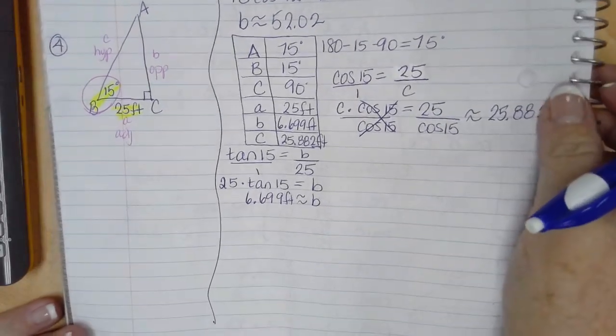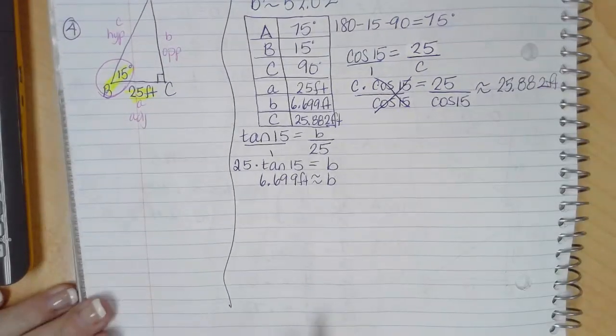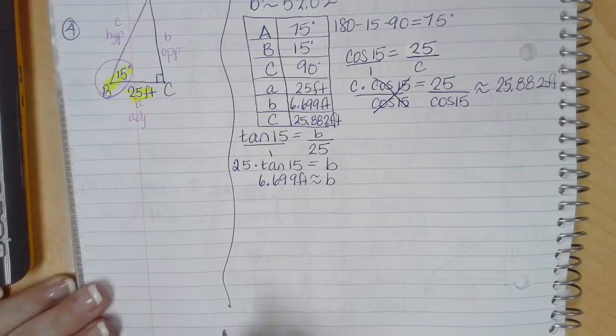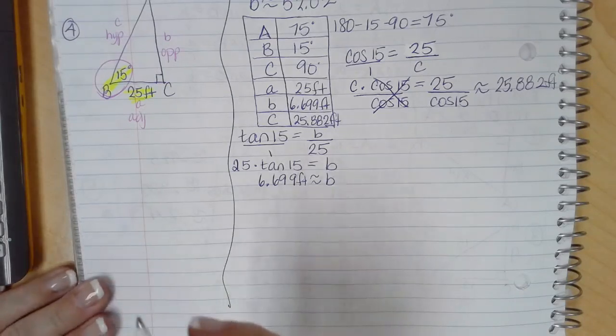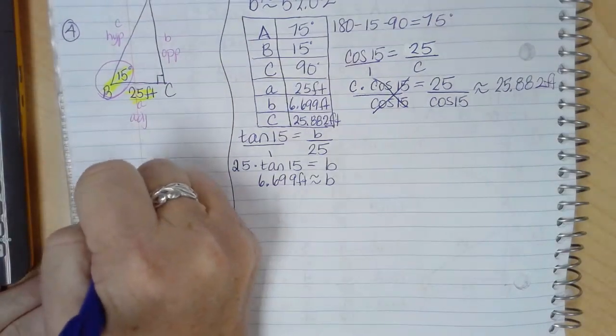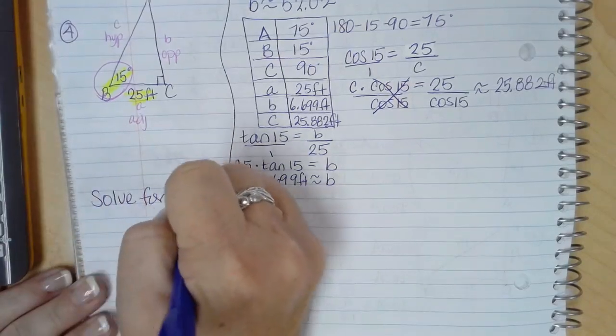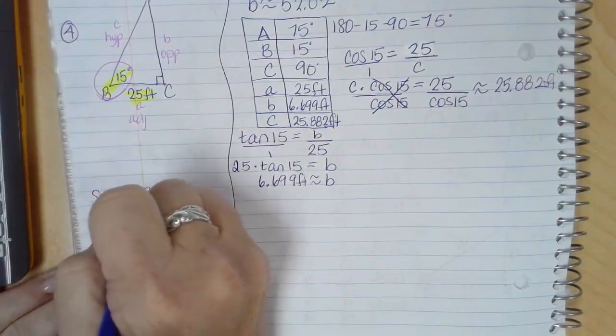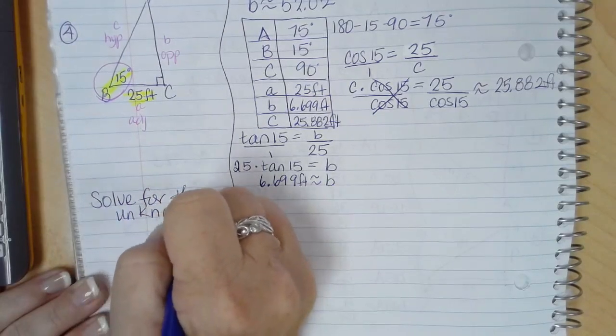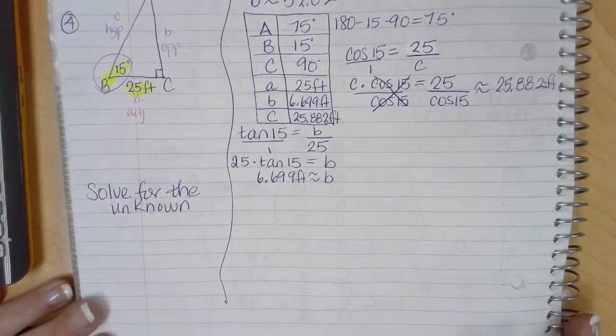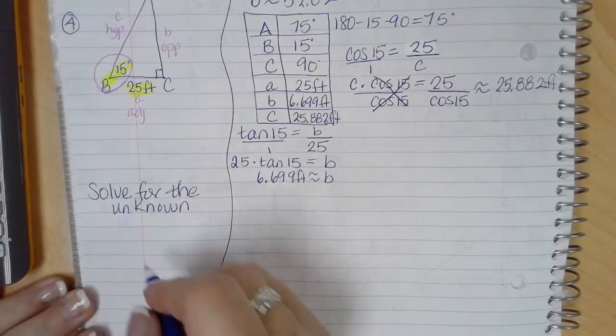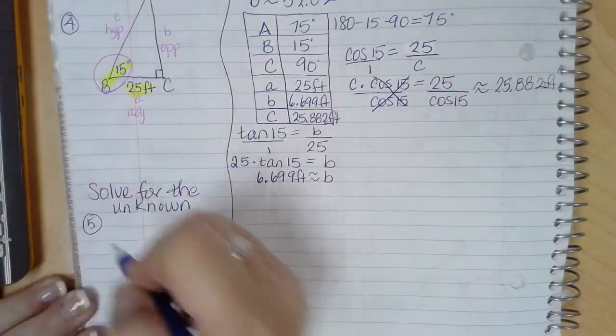We have one last problem, and this last problem is not asking us to find all of them. All that this last problem is doing is asking us to solve for the unknown. So it doesn't want us to find all, it only wants to find whatever variable they're asking you to find. So this is number 5.